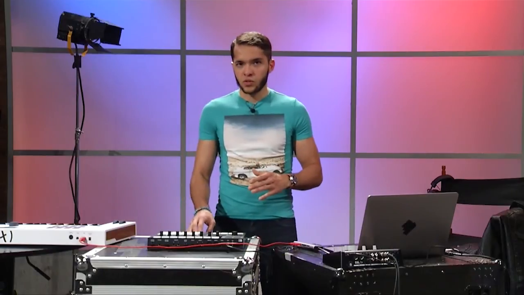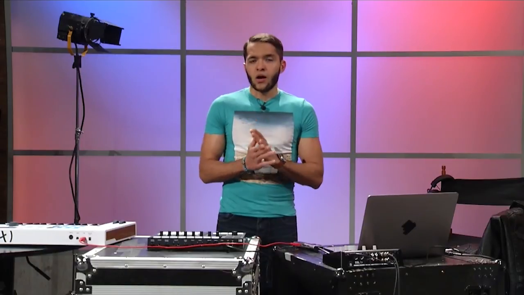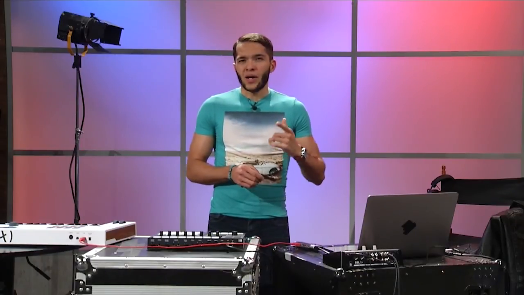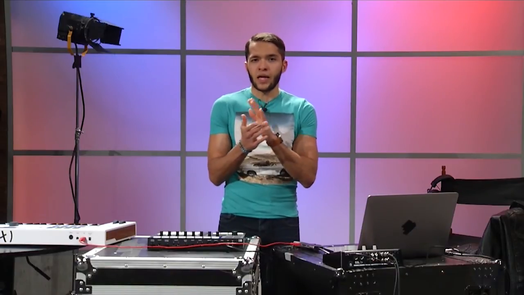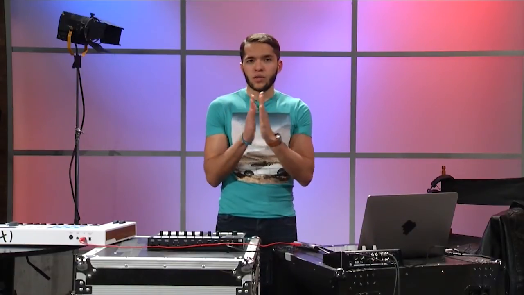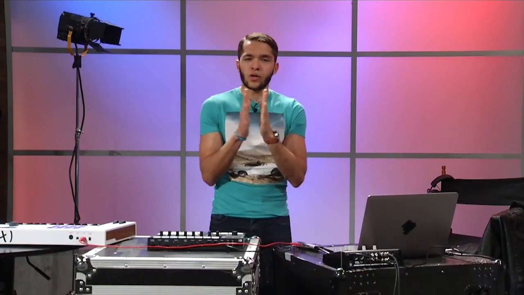But for eighth notes, there's a special way to count them. Our quarter notes were 1, 2, 3, 4. Our eighth notes are going to be counted 1 and 2 and 3 and 4. 1 and 2 and 3 and 4. Quarter notes, 1, 2, 3, 4. Eighth notes, 1 and 2 and 3 and 4.